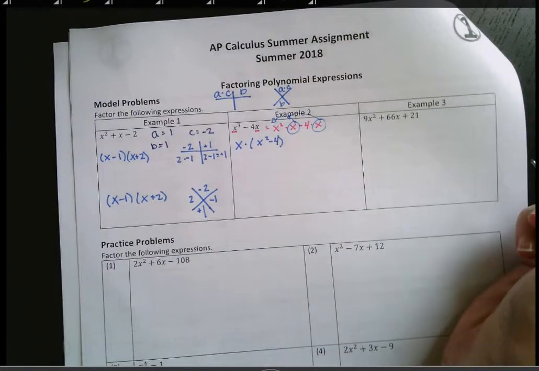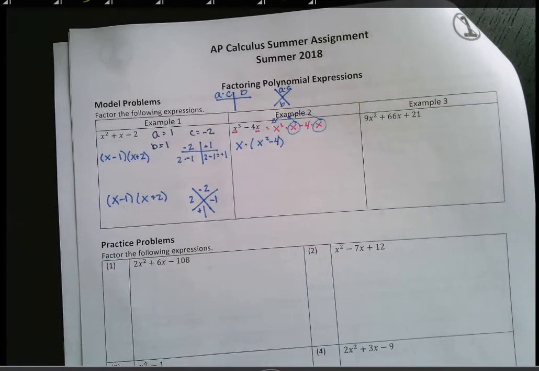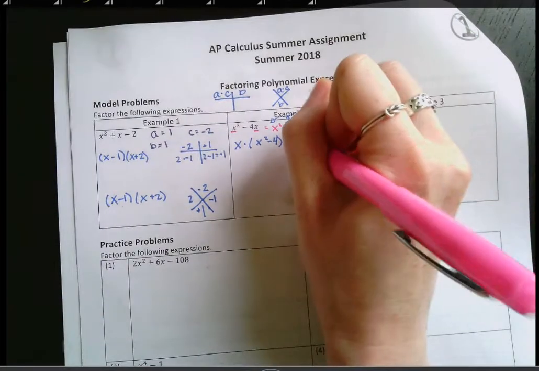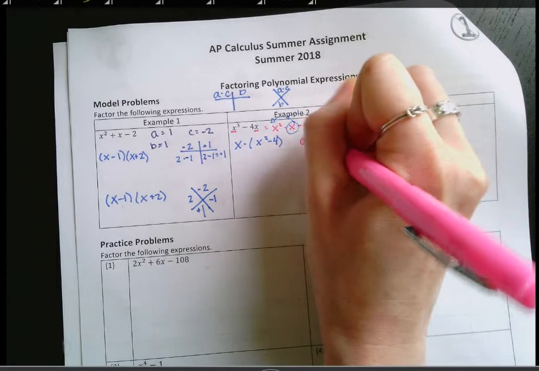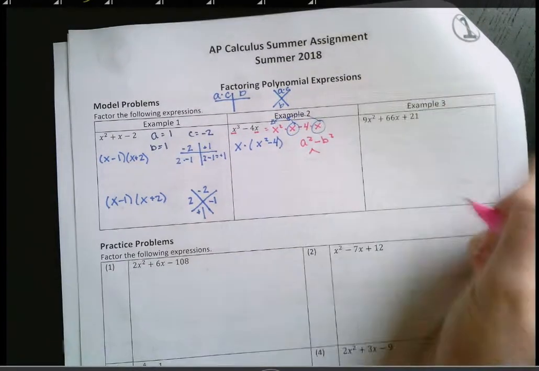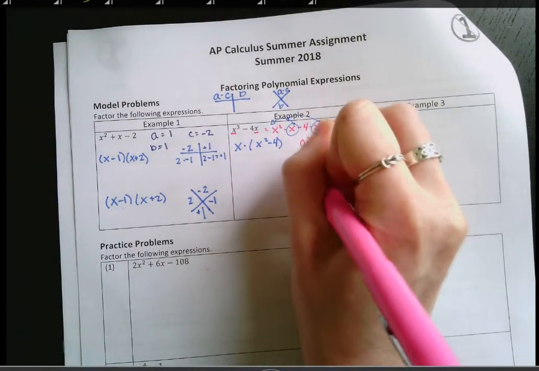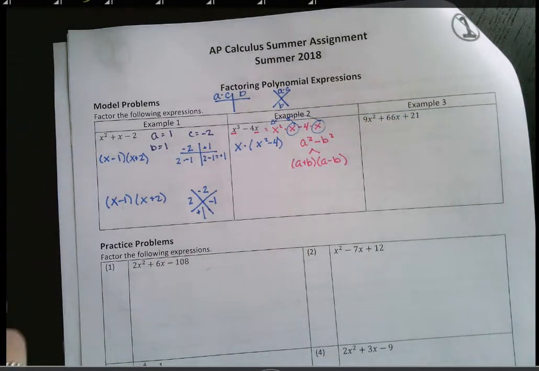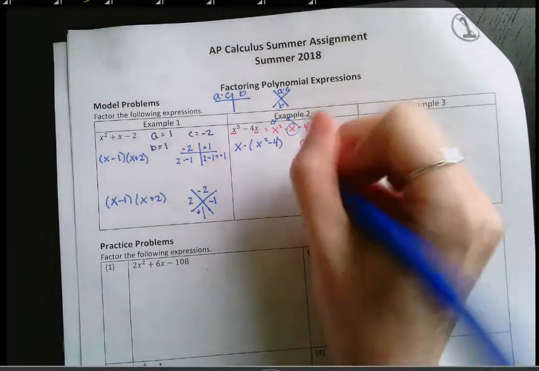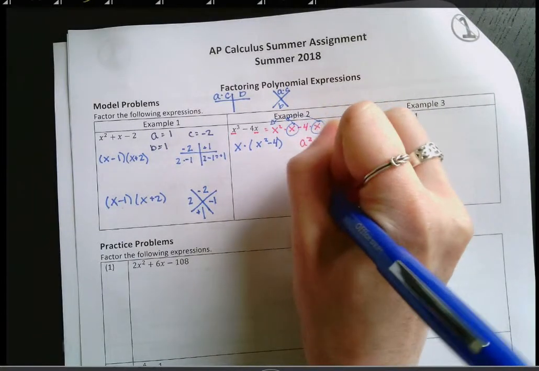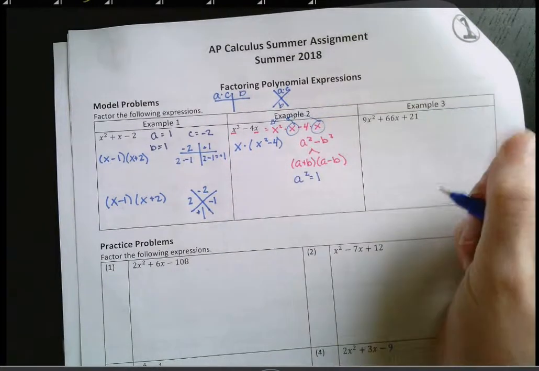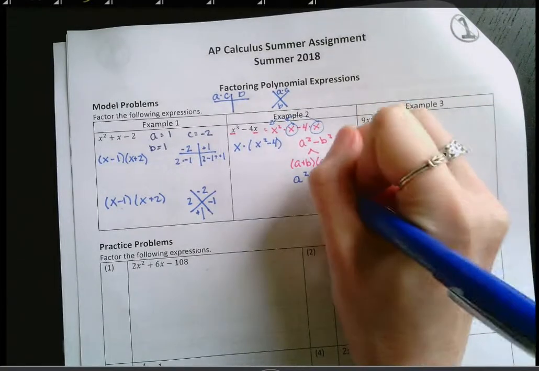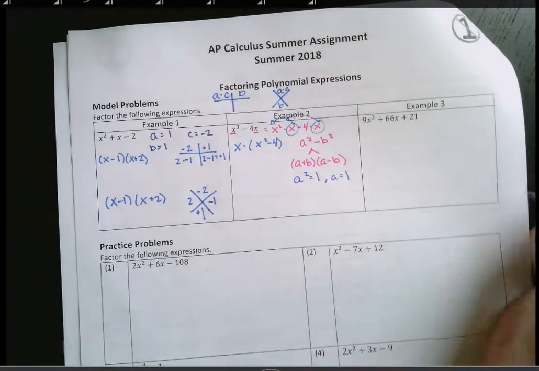Now that we're here, we need to remember that rule that says, hey, if you have a squared minus b squared, that can be broken into two factors. An a plus b times an a minus b. So in this case, our a value is going to be 1, because we know that a squared is equal to a positive 1, so our a value equals 1.